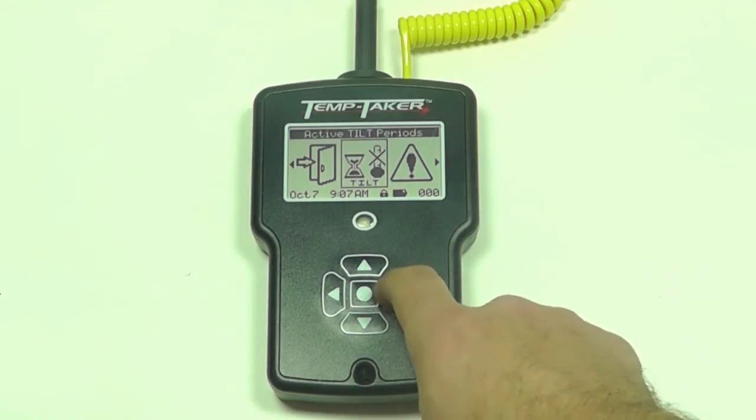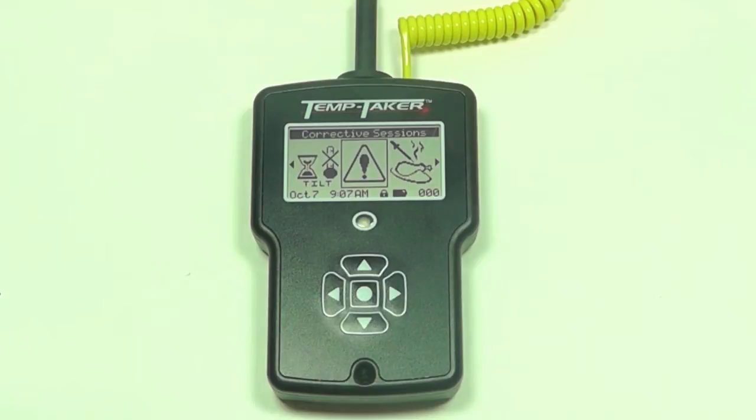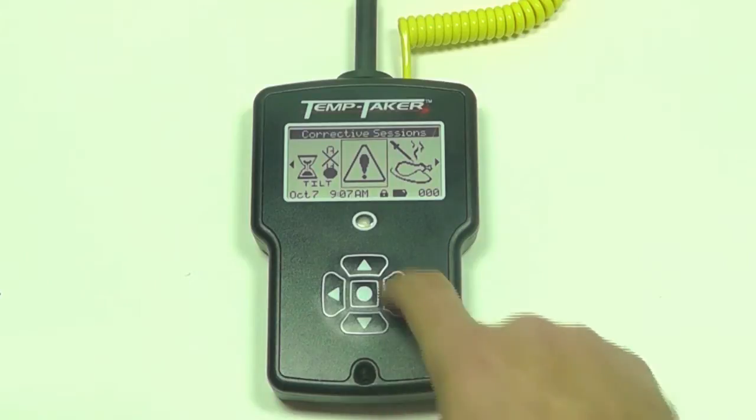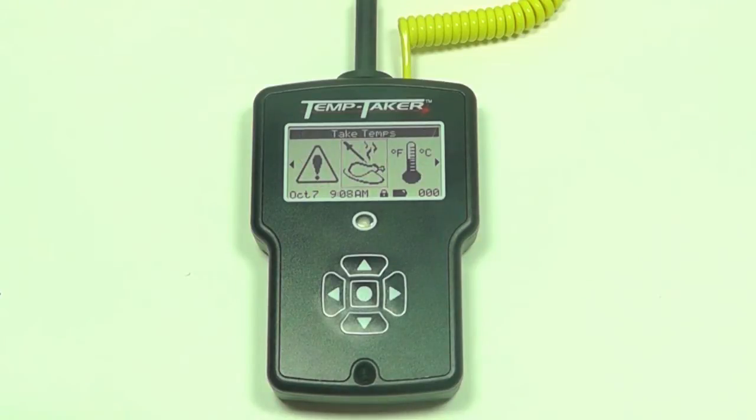The Corrective Sessions icon is where you go to address a food item that you found out of range and are trying to recover through either a reheating or a cooling down of the item in question. The Take Temps application is where the user will spend most of their time, as it houses all of the kitchen's temp taking programs and checklists.